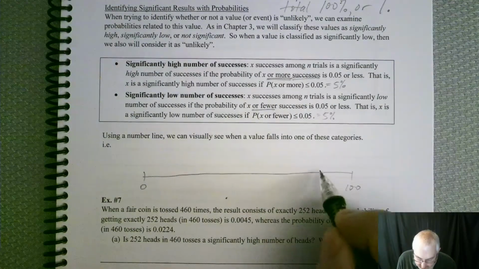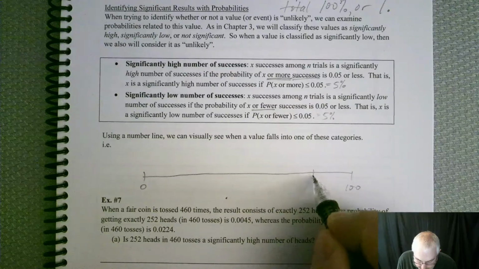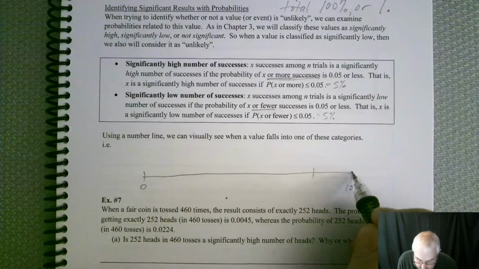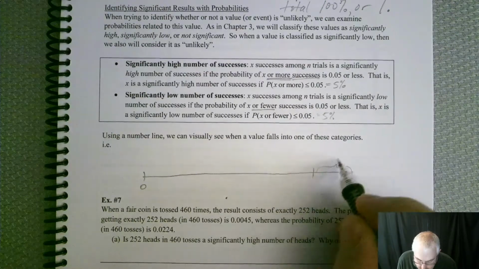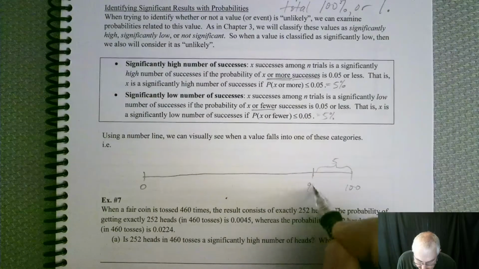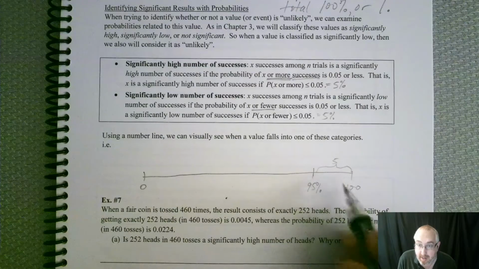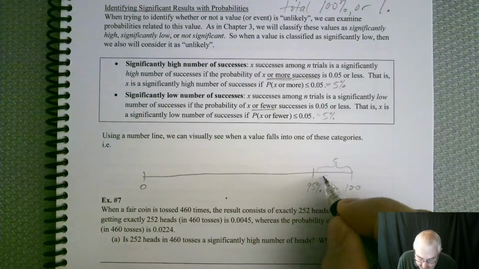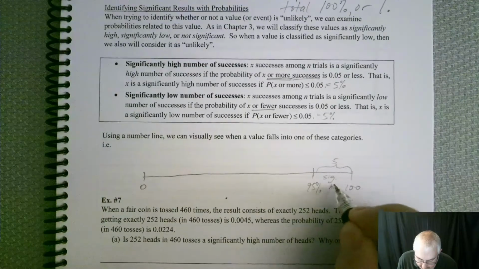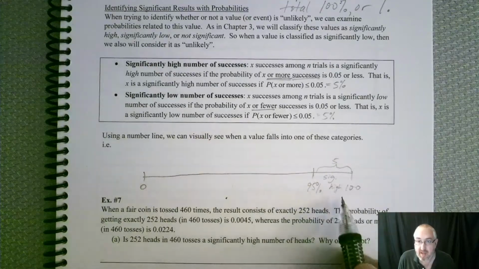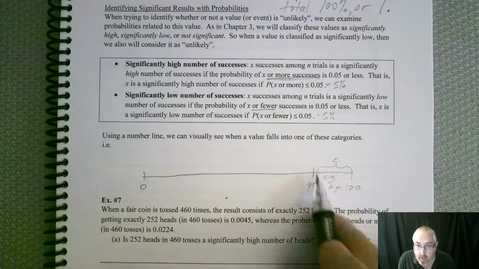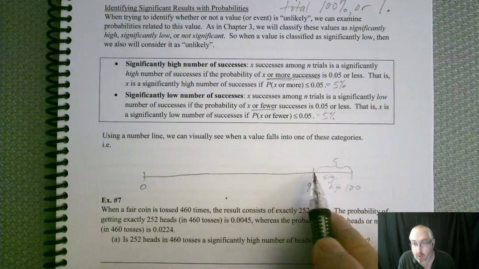So if I were to go 5% down, that puts me at 95%, obviously. But this range here would be considered significantly high. So it's significantly high when it's in this window, if it's 5% or less.